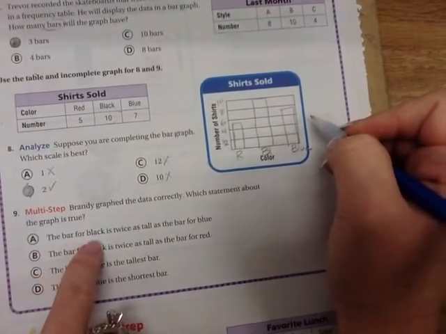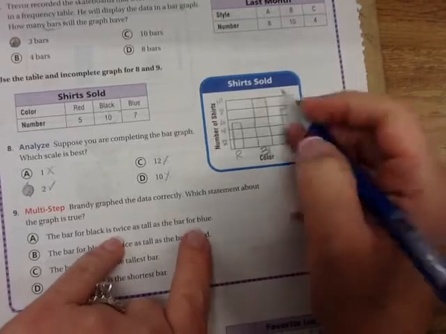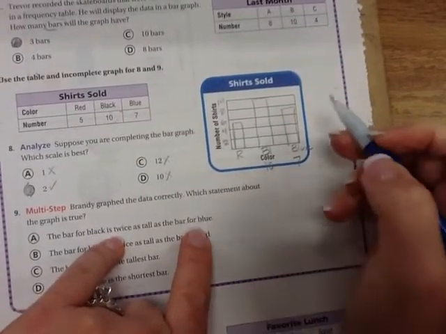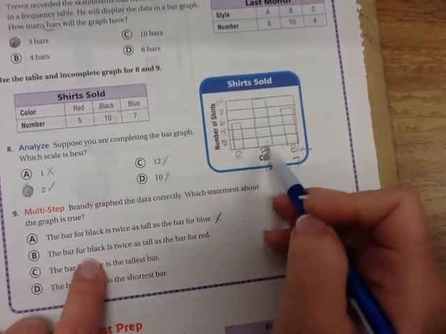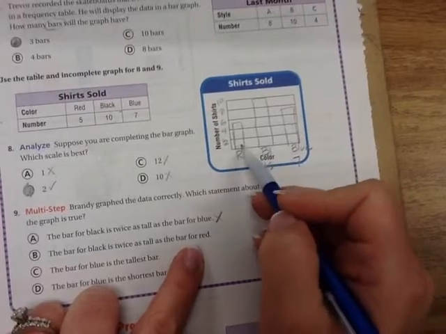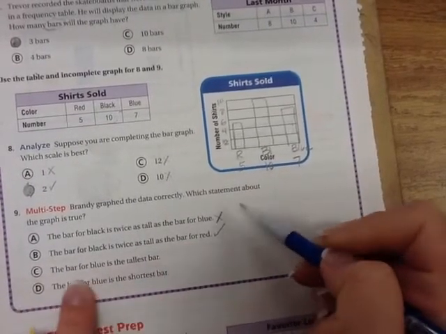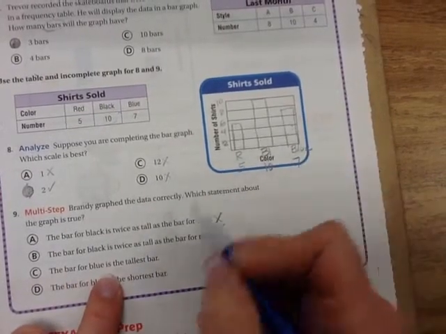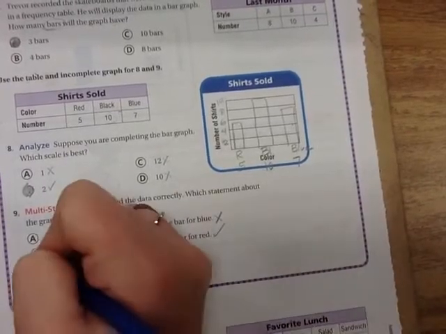So the bar for black, is it twice as tall as the bar for blue? No, because this is 10 and 7. 7 is not twice as this. The bar for black is twice as tall as the bar for red. Red is 5. Is this twice as big as this? Yes. The bar for blue is the tallest bar? No. The bar for blue is the shortest bar? No. So your answer is B.